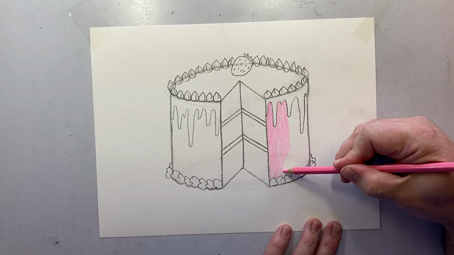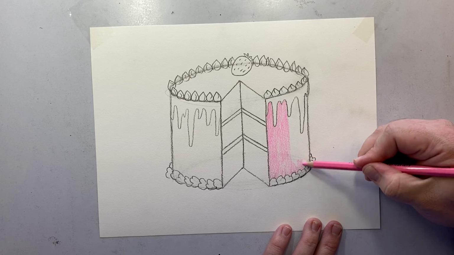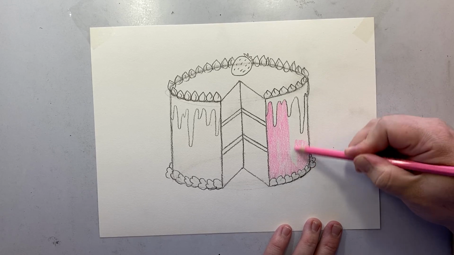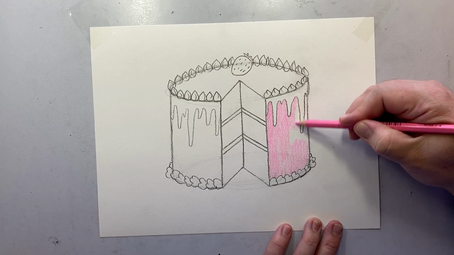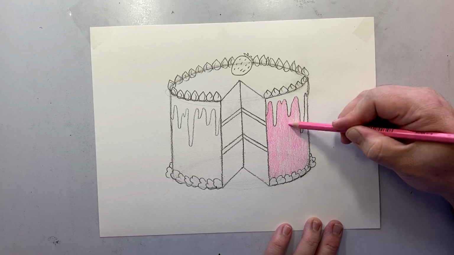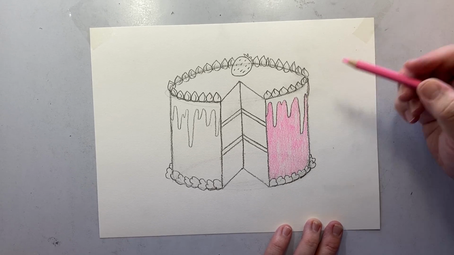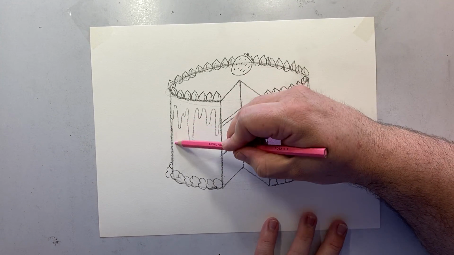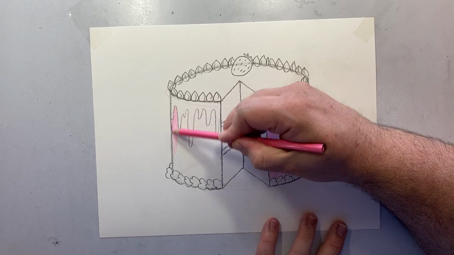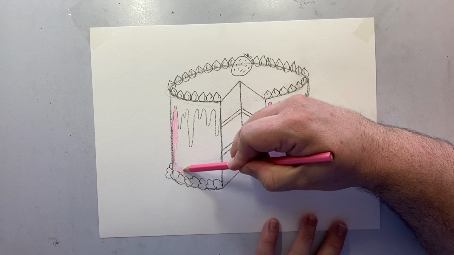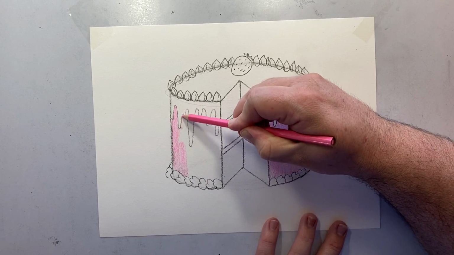Now you can color this with flat color if you want. And it could be just a line drawing and be completely fine without any color. You could shade it if you wished. You could color it with one layer of color. That would be okay too.